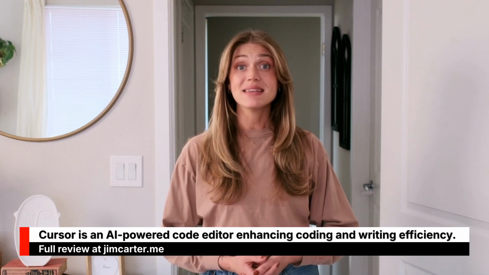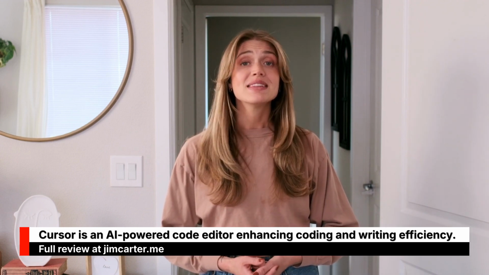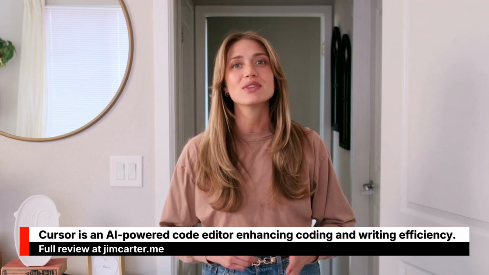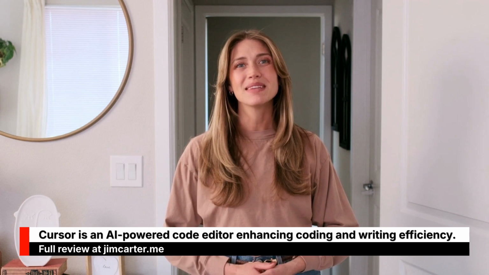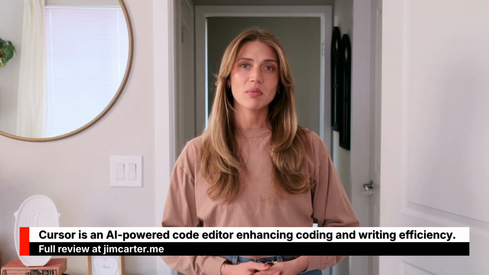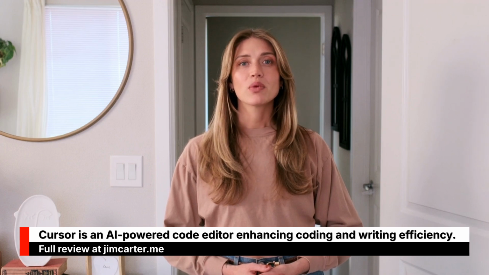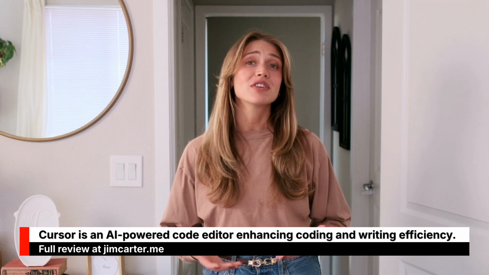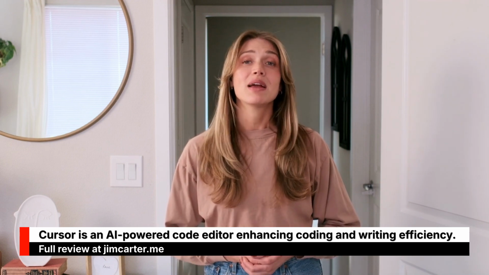What about pricing? Cursor offers a free hobby tier that's great for trying it out, and a pro tier with expanded features for more serious development work. The best part? You don't need any special API keys or complex setup. It works right out of the box. One quick note, this review was created with AI assistance, but these features and benefits are real and verified.